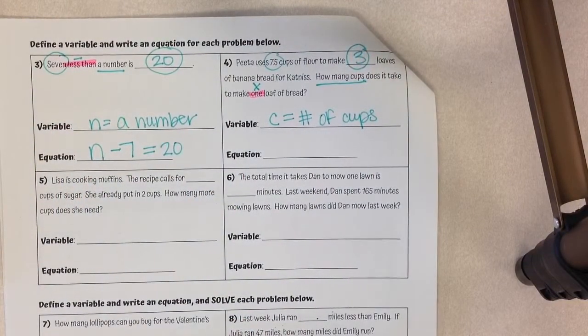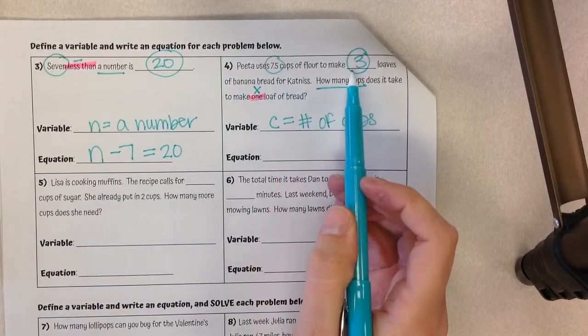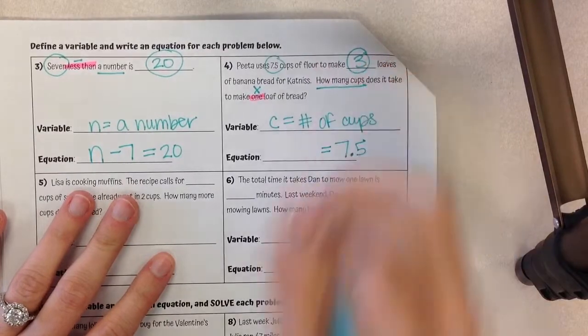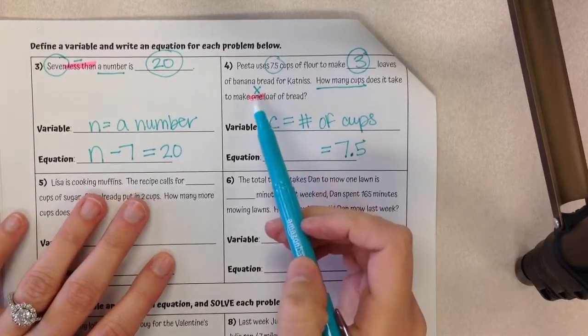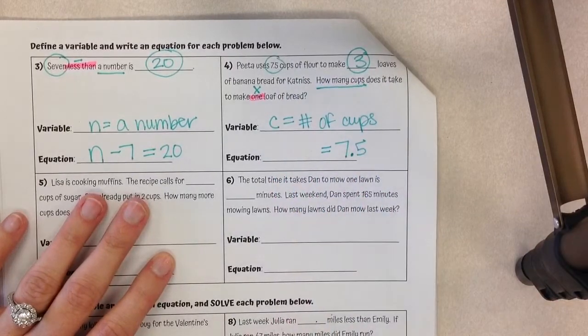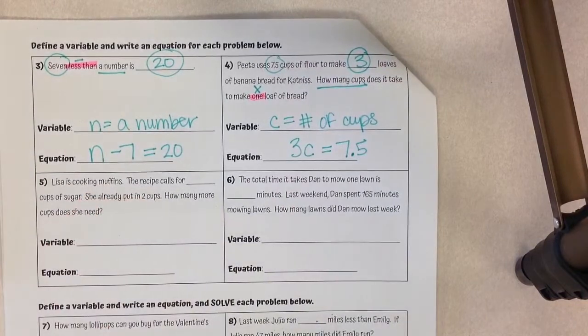So now let's set up our equation. Is our total for the recipe 7.5 cups or 3? It should be a total of 7.5. We know it's a multiplication problem, so we have 3 times our variable of C. When we show multiplication, we're just going to write them right next to each other. 3C.